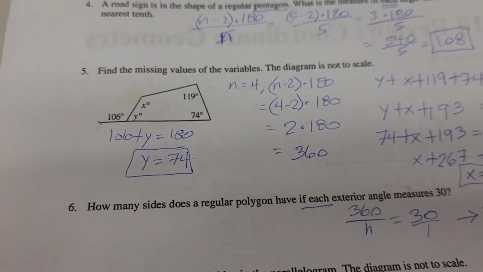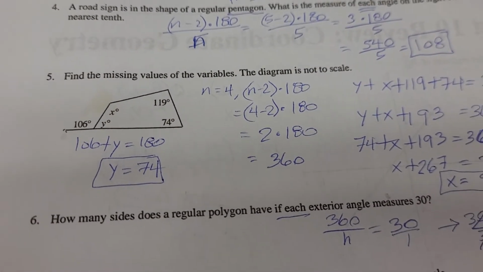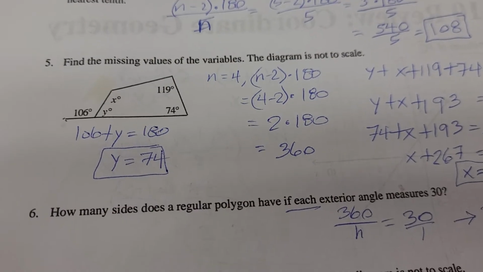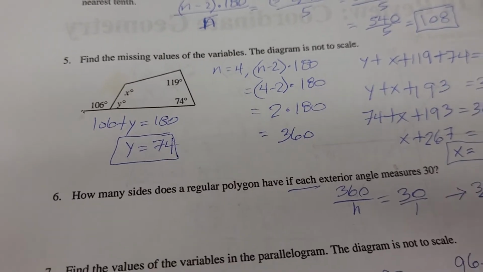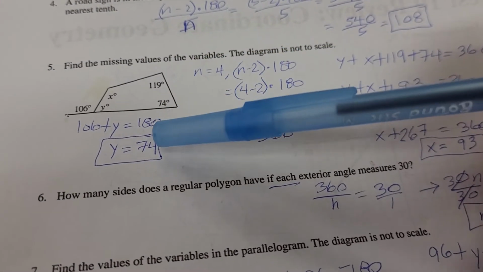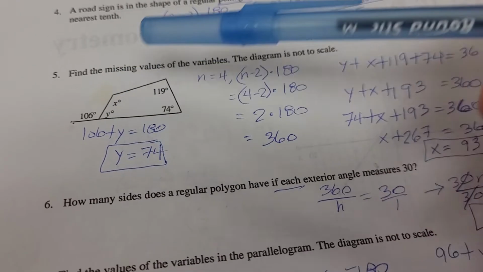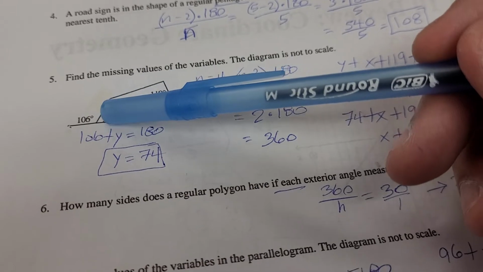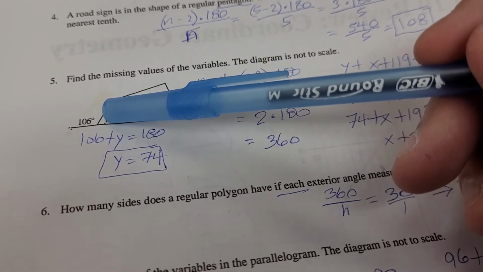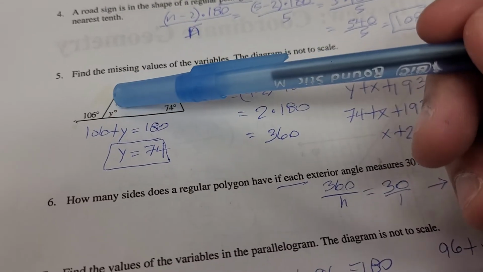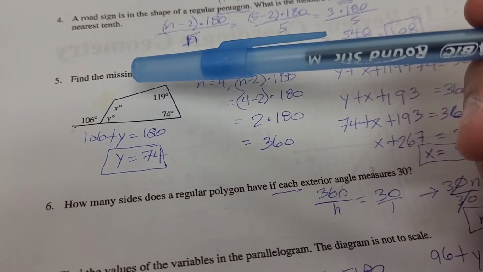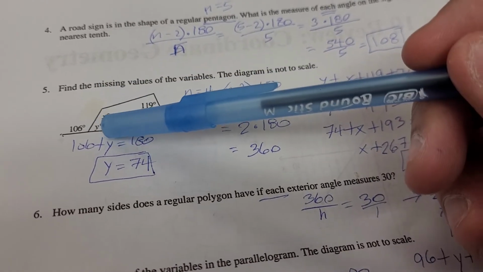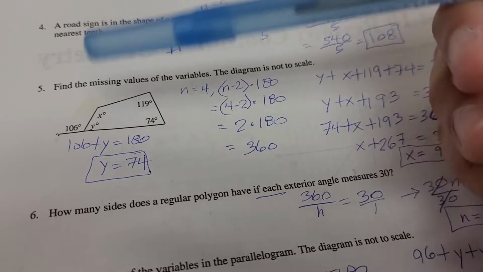Okay, on number 5, find the missing values of the variables. The diagram is not drawn to scale. So first of all, you have two unknowns here, the x and the y. Now, if you remember from one of the videos we had watched, this is going to end up equaling 180. That x and the y together, I know, will be 180. However, I need to actually solve for how much this is going to end up being.